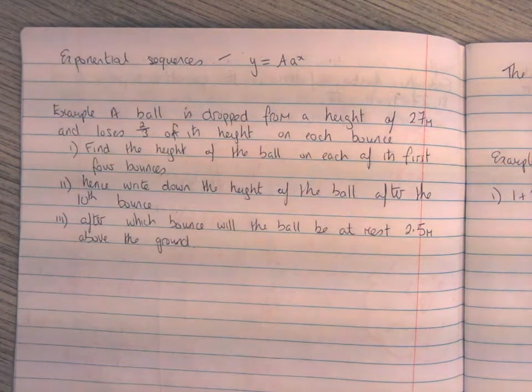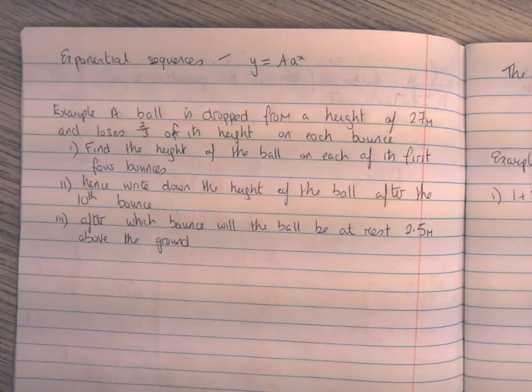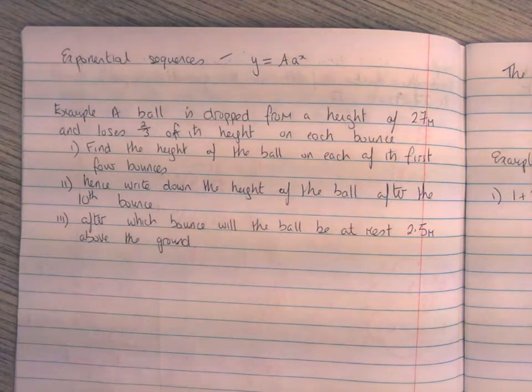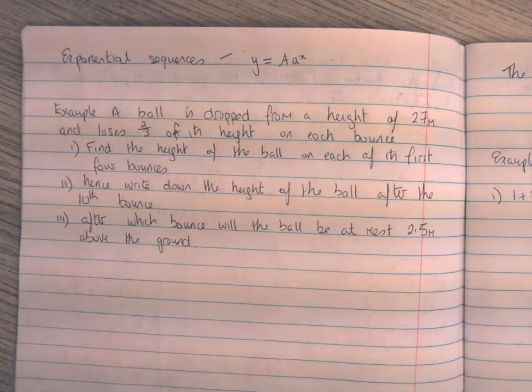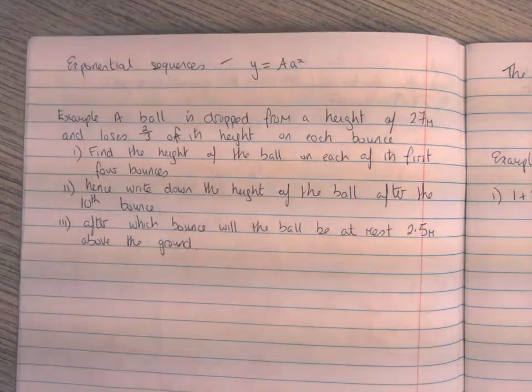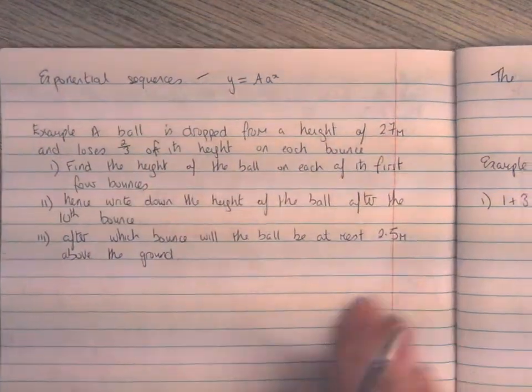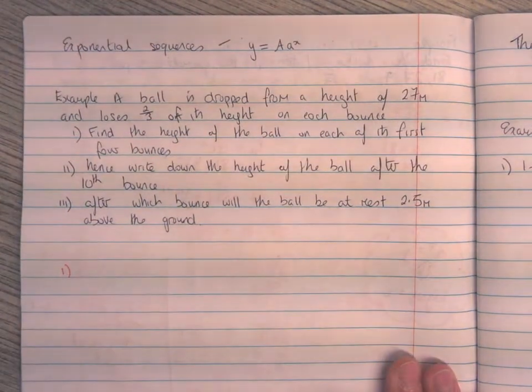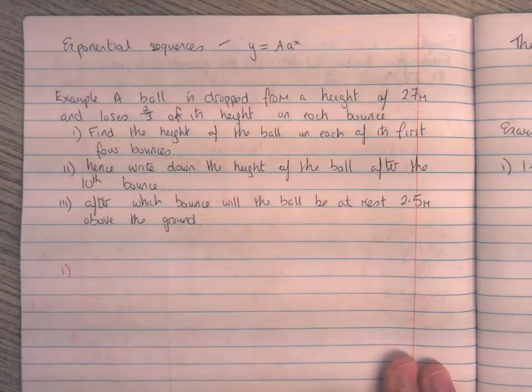Okay. So find the height of the ball on each of its first 4 bounces, hence write down the height of the ball after the 10th bounce, and after which bounce will the ball be at most 2.5 meters above the ground. Okay, so the first one, it's literally just starting with 27 and multiplying it by 2/3.